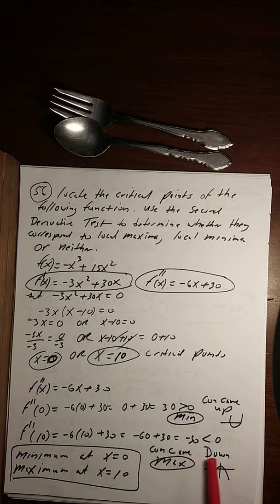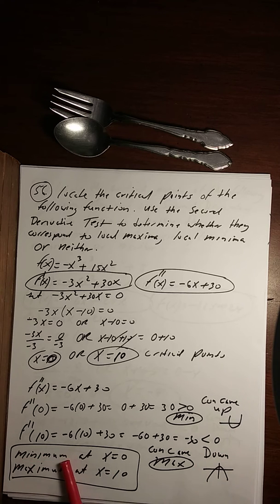Less than 0 is concave down, like this. So that means there's a max. There's a min, there's a max. So minimum at x equals 0, maximum at x equals 10.